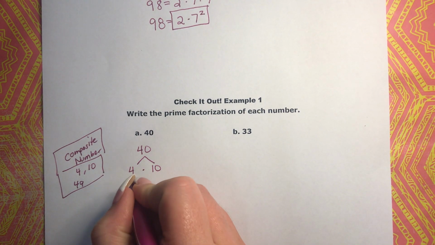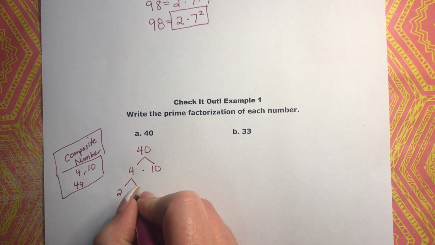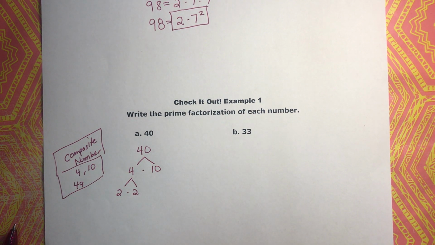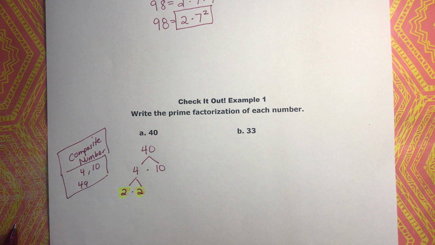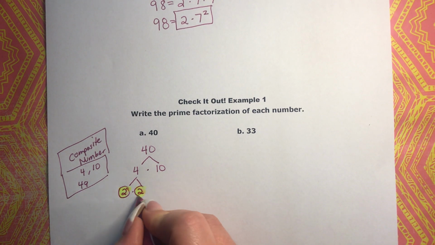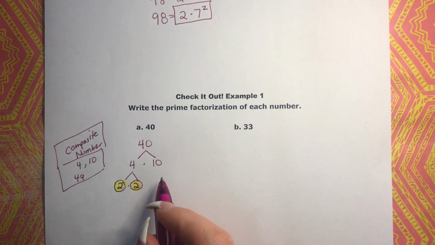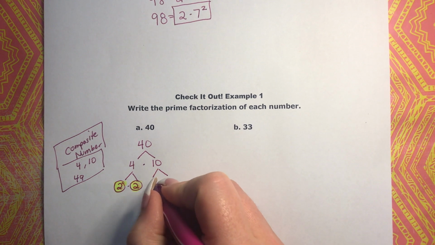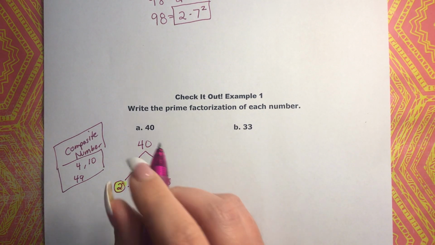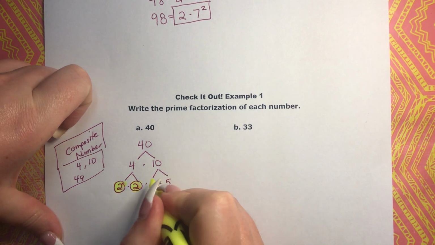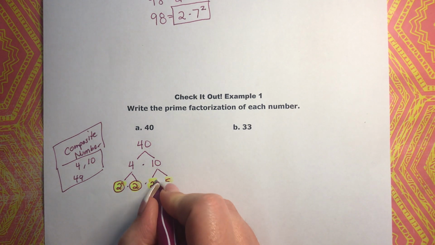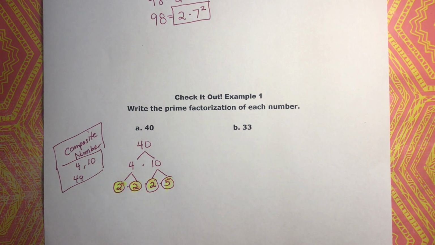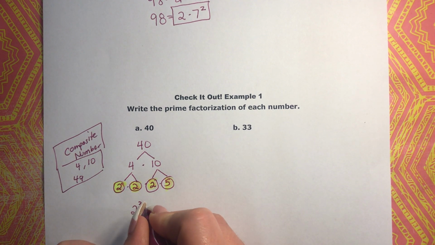So 4 is the same thing as what? 2 times 2, right? And 2 is a prime number, and so is 2. So we can't break those down any further. I know those 2 are going to be a part of my answer. And then 10 breaks down into 2 times 5, right? And 2 is a prime number, and so is 5. So now I'm down to nothing but prime numbers. So this is my prime factorization. I'm going to say 2 times 2 times 2. That's the same thing as 2 to the 3rd power times 5.